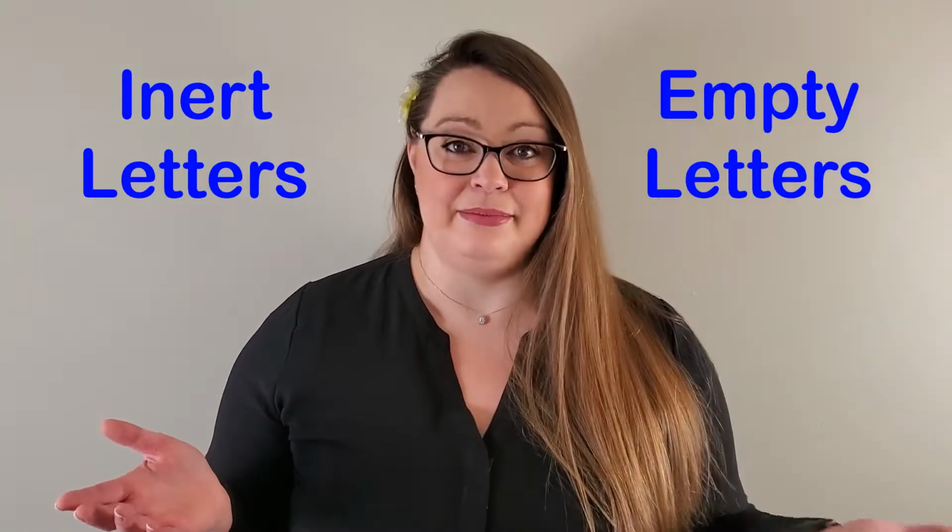Dummy letters can be found for a couple of reasons, and we have given names to these reasons to help us identify why we are seeing a silent letter. We can categorize these into inert letters and empty letters. If a letter is inert, it means that the letter is silent in a base form of a word, but it becomes pronounced when the word is turned into a longer version. For example, the G is silent in the word resign. However, we hear the G in the longer word resignation.